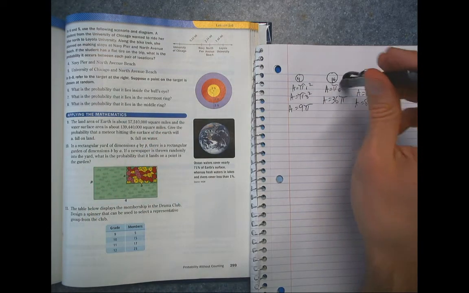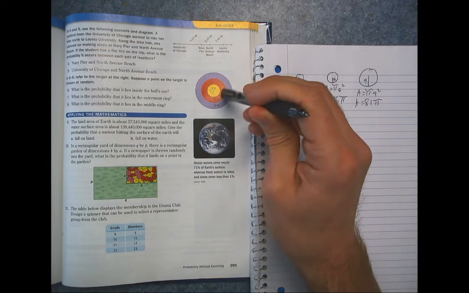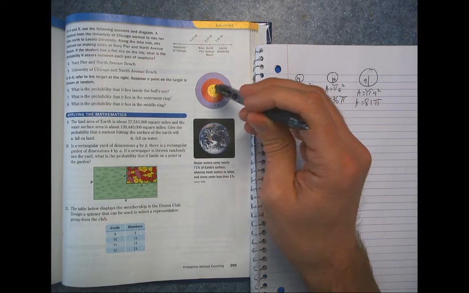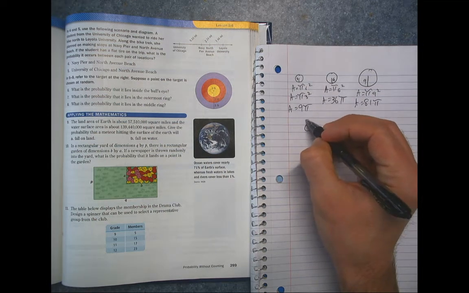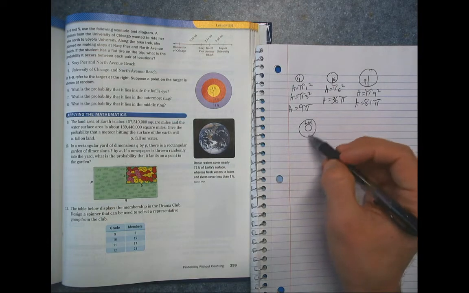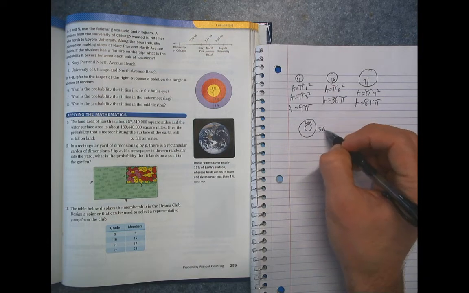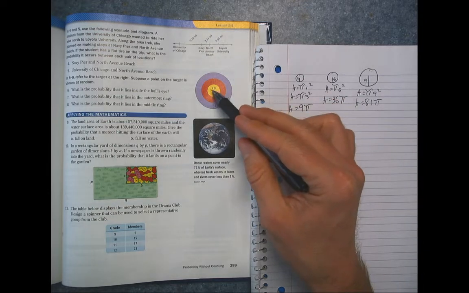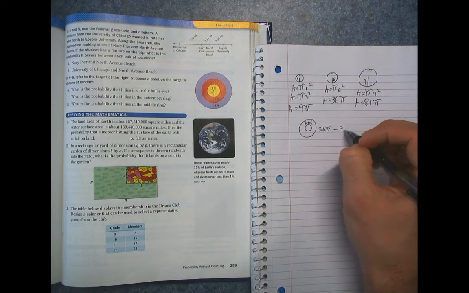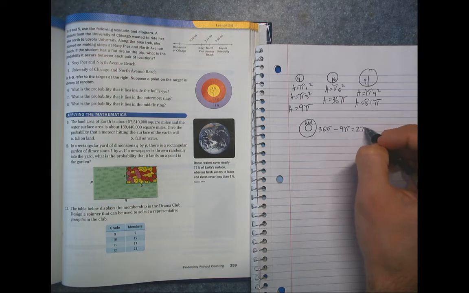So right now, some people will want to use the 36 pi as this ring. But that's not the ring. That's the whole circle, including the bullseye. So if we want to take out the bullseye and just leave the ring, that's subtraction. So I'm going to go ahead and do that right now before we get there. If I just want the red ring, what I need is the area of the whole circle, which is 36 pi. And I need to cut out or subtract the yellow because that's not part of this area. So I need to take out 9 pi. So that's going to equal 27 pi. So the red ring is 27 pi.